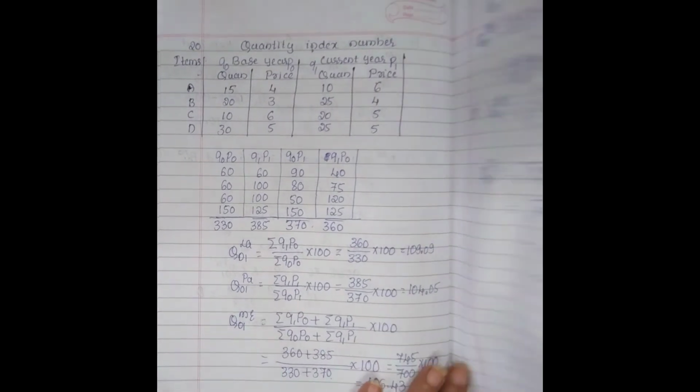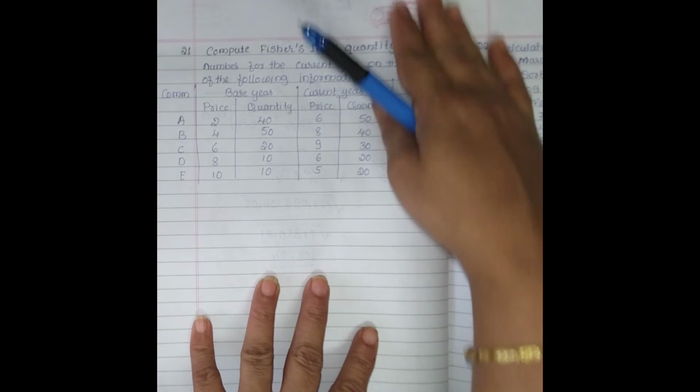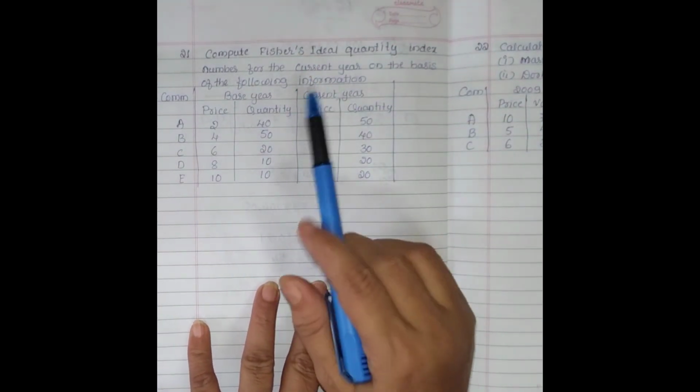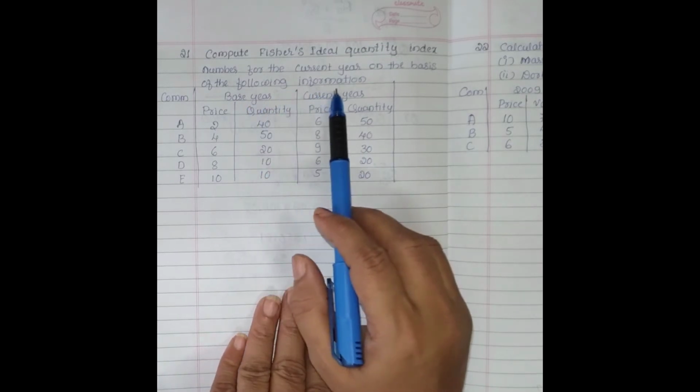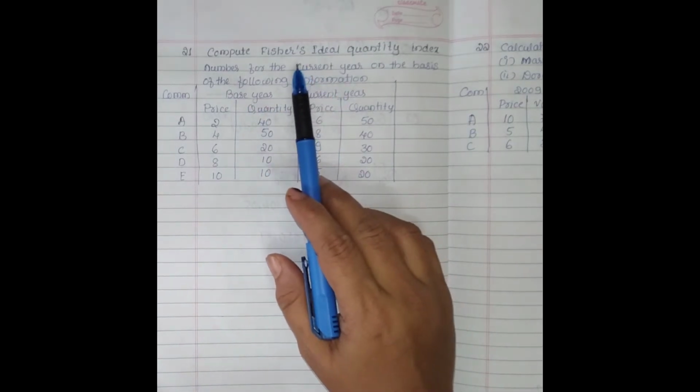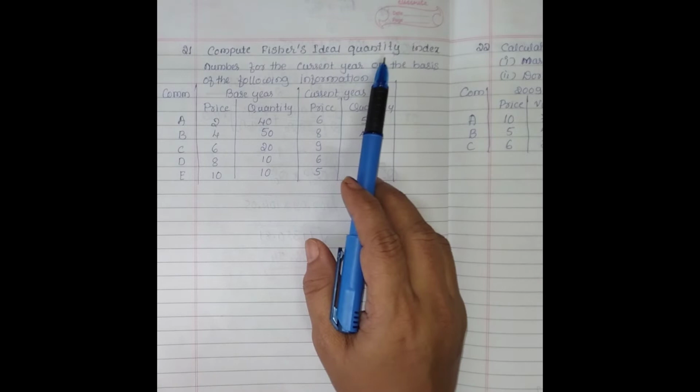Okay, this is completed. The next one is compute a Fisher's ideal quantity index number for the current year on the basis of the following information. Okay, compute a Fisher's ideal quantity index number.